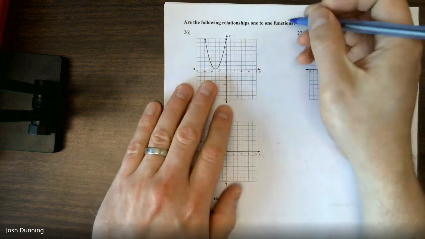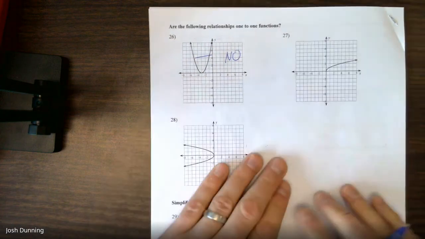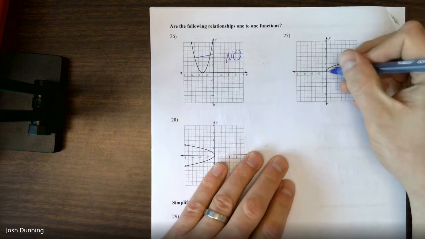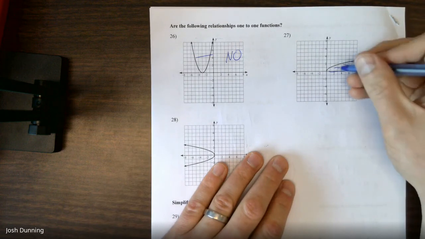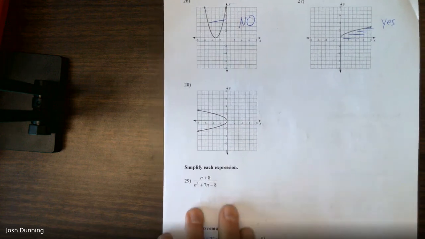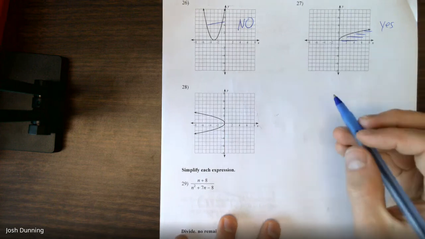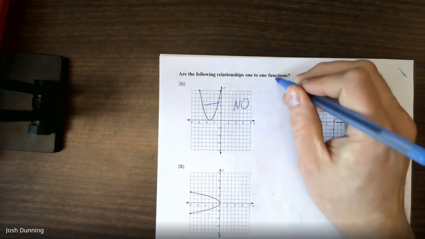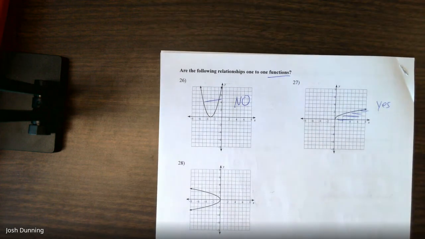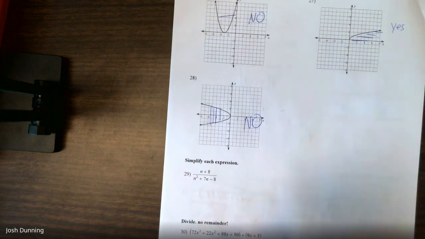One-to-one function passes the horizontal line test. That one's a no. This one passes the horizontal line test, and it's a function, so yes. 28, even though it would pass the horizontal line test, in order for it to be a one-to-one function, it's got to be a function, which it isn't because it fails the vertical. So that one's a no.